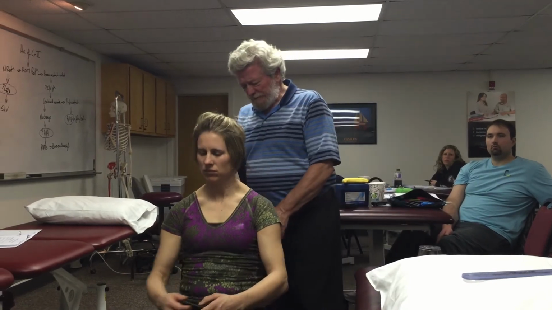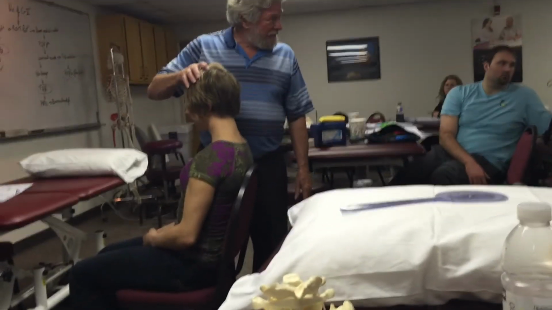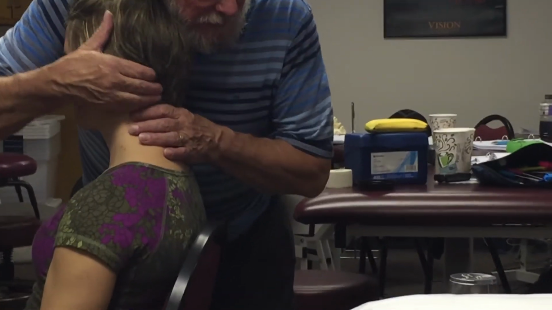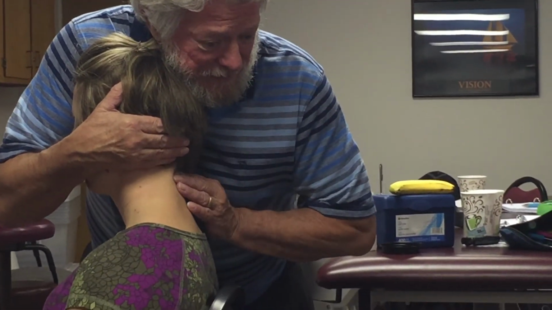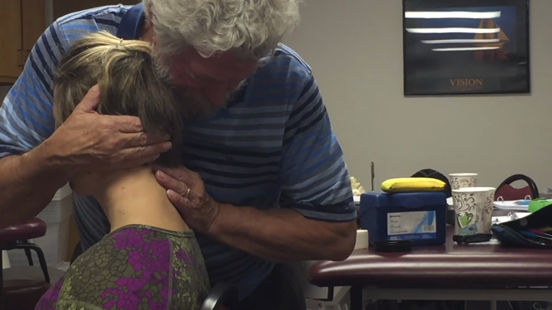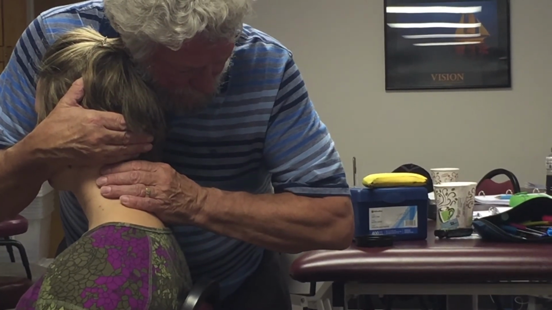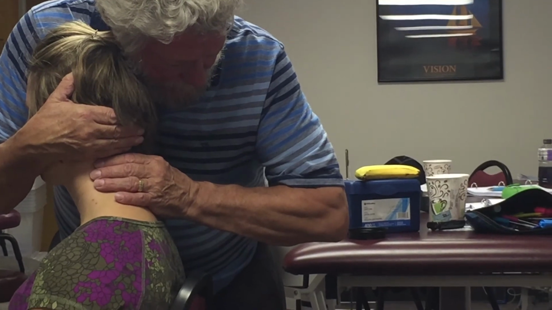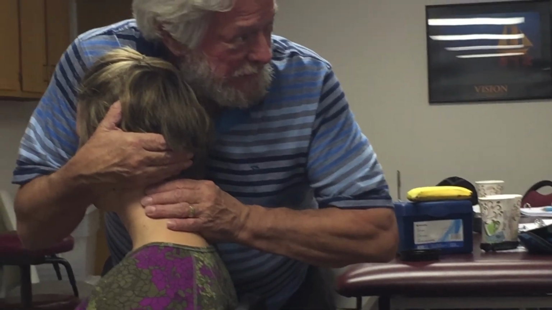Let's turn the chair around so we see. So at the point of restriction, I'm going to fix the occiput and C1. I'm going to take C2 and push it upwards and forwards towards her teeth. And you can see there's movement there because it's not restricted.